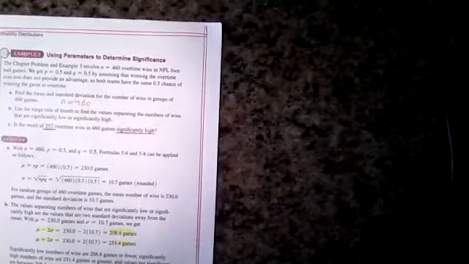Now the last subject in chapter 5, I think it's section 5.3, is when you have... look at these examples.